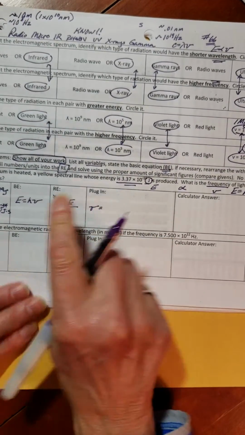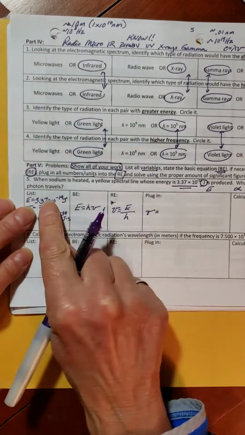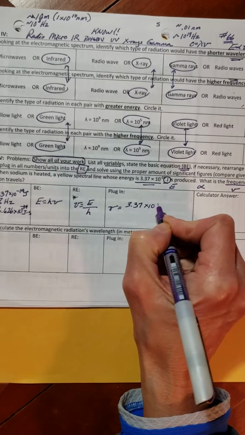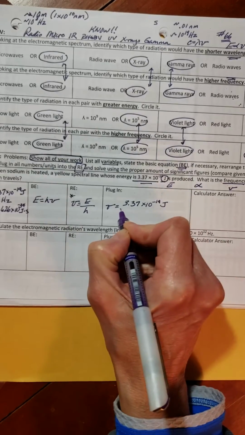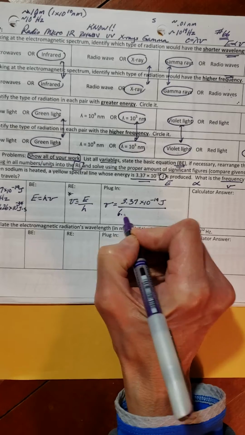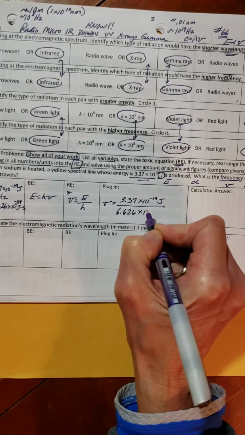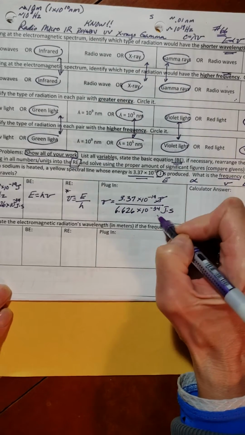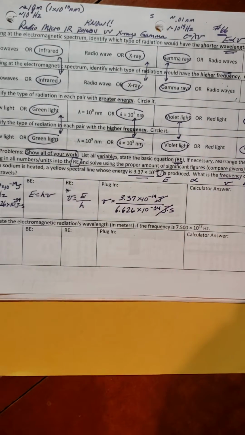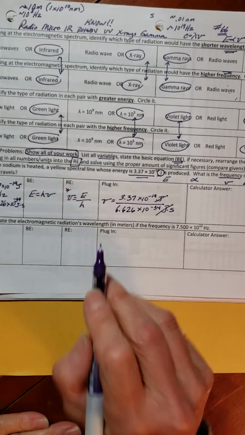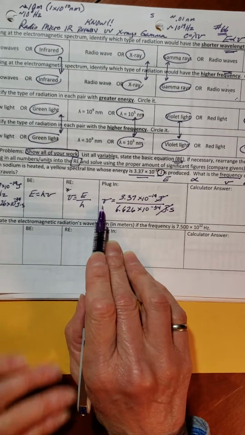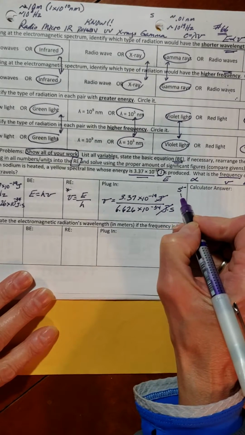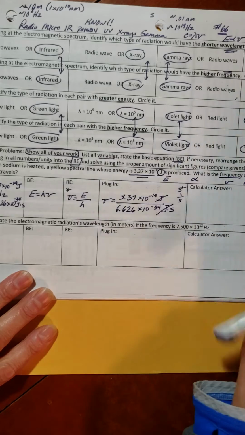So frequency is equal to, come back over here, make sure you double check it, 3.37 times 10 to the negative 19th joules, and we're going to divide that by Planck's constant. This math is not hard. It's just getting your brain to think about problem solving in a very definitive manner. So is this a frequency unit? It sure is. This is waves per second, which is the same as this, which is the same as hertz.